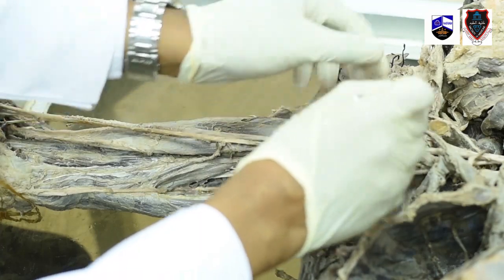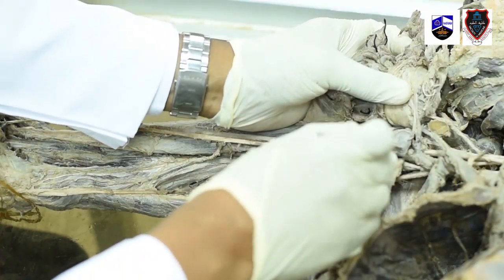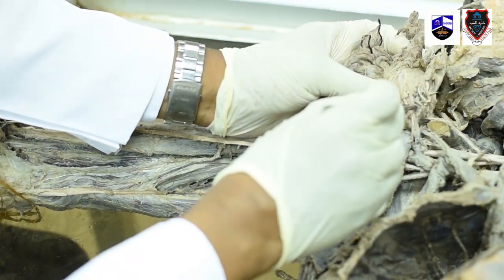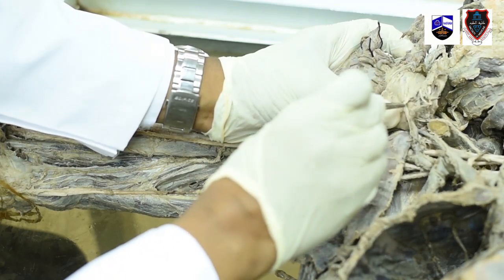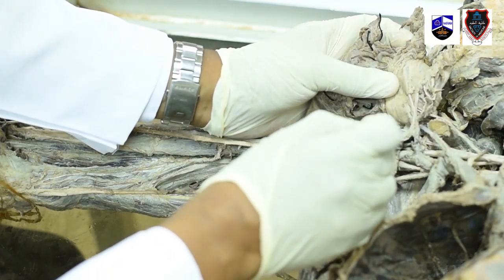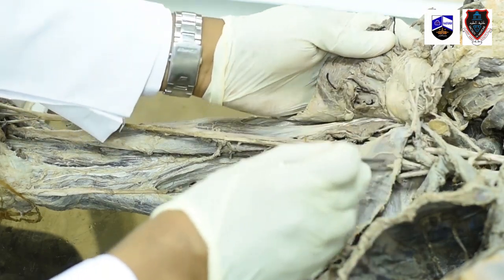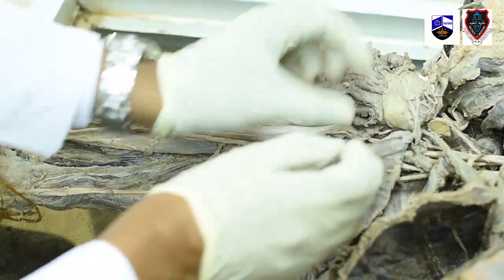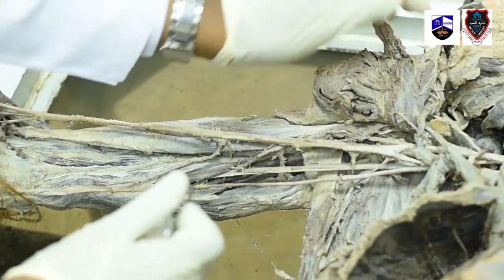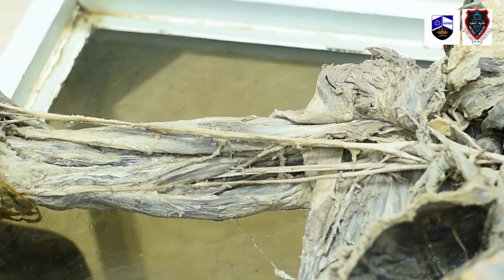We are not going to discuss the origin, insertion, or action. We'll just go through identification of the structures. And this is the pectoral nerves. This is probably the medial pectoral nerve. We have two pectoral nerves which enter pectoralis major, and it arises from the brachial plexus. Now we retract pectoralis minor.